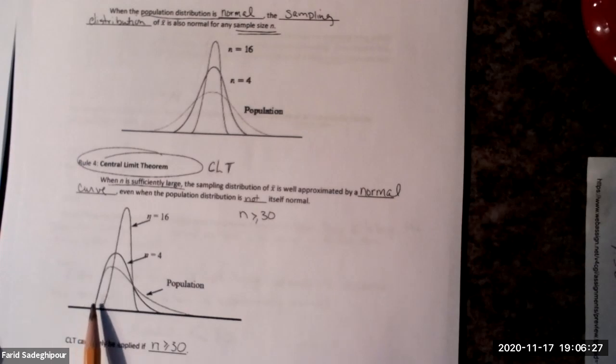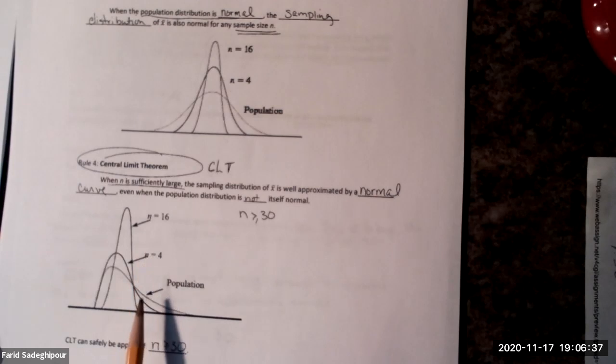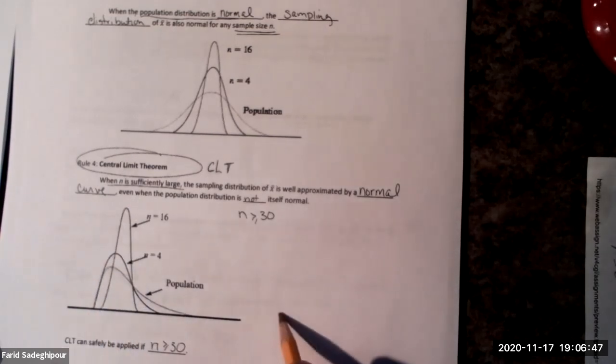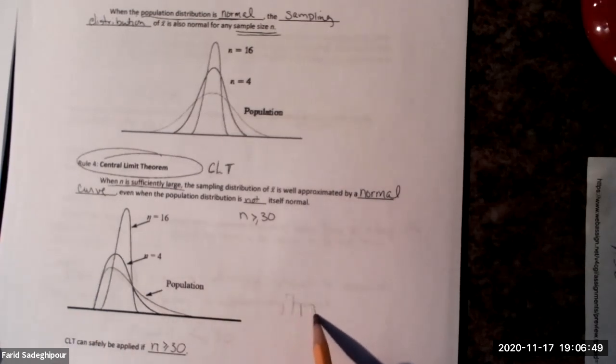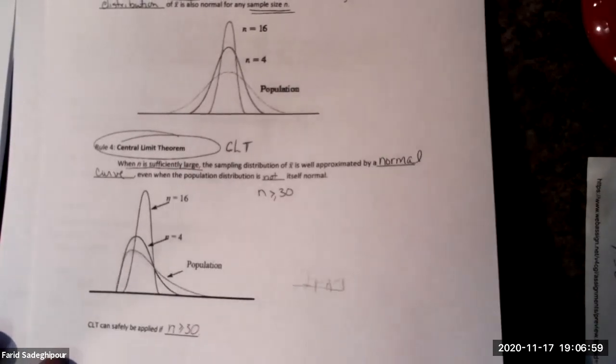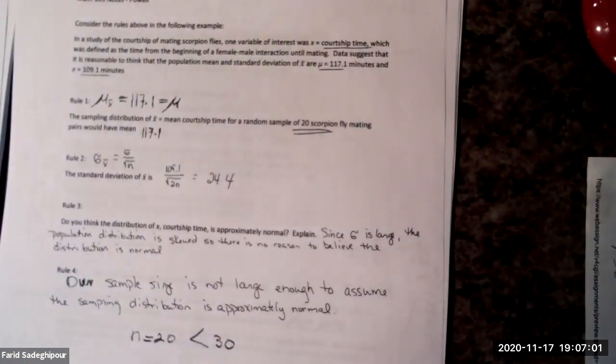See, the original population was not normal, it was skewed to the right. You see that? You're going like this. But as the number increases, the shape of the graph becomes normal. So this was the original one. It was like this. And now, as the n increases, it becomes normal. Bottom line is n has to be greater than 30 in order to claim that it's normal.